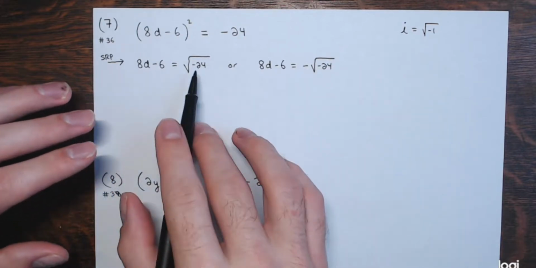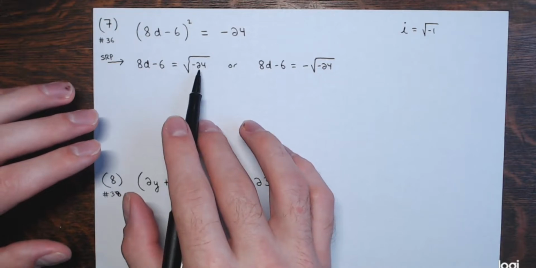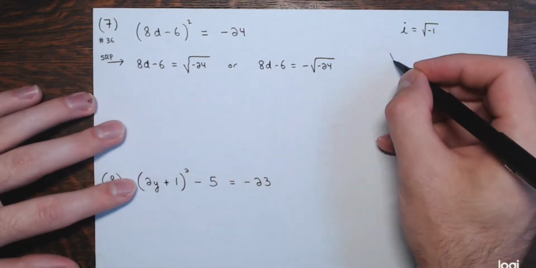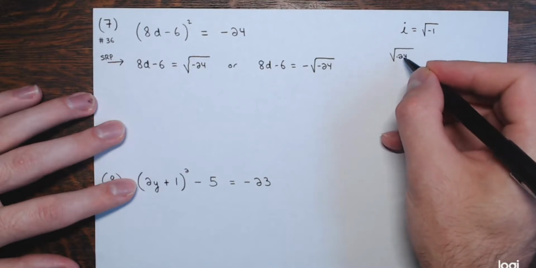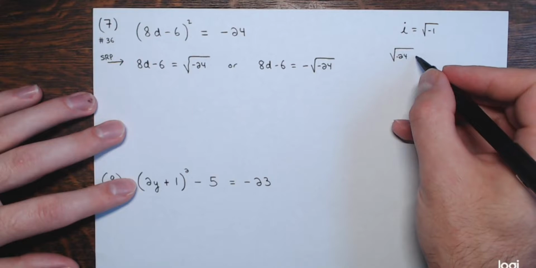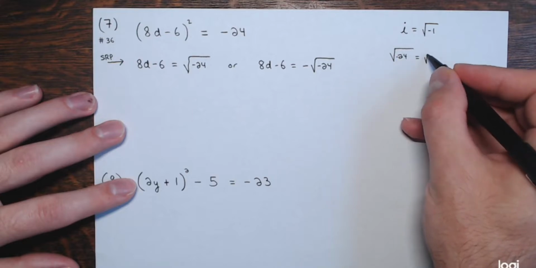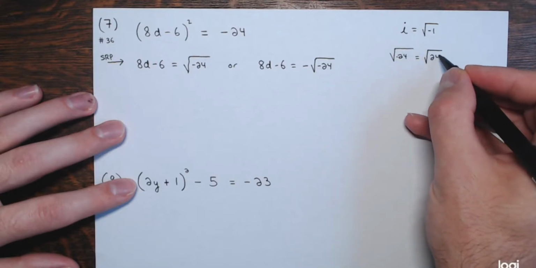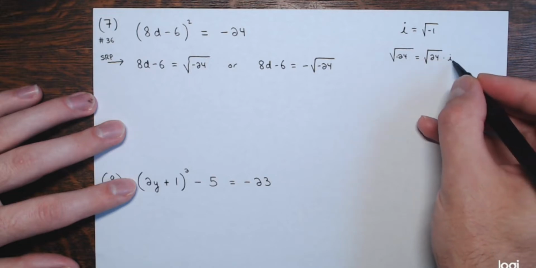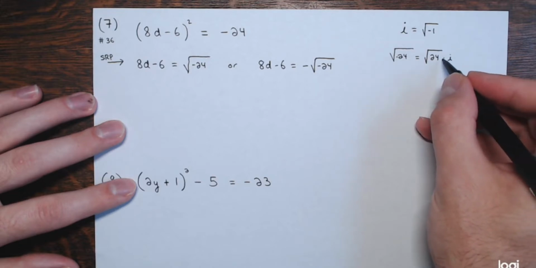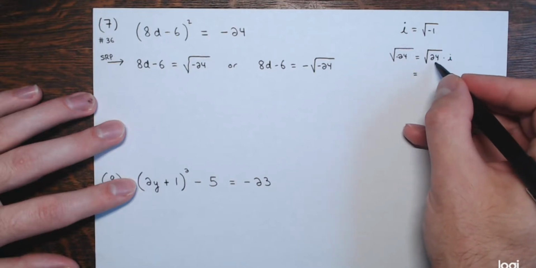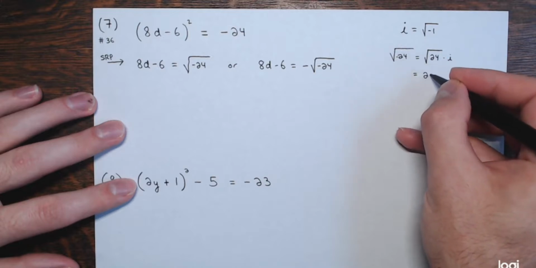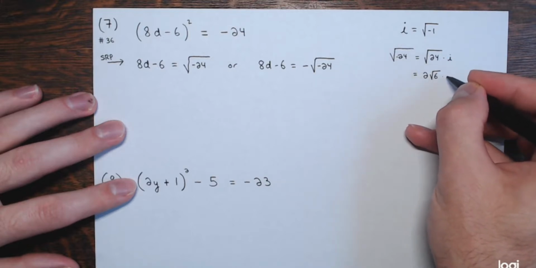And again, you see the square root of a negative number off to the side here. Remember, the square root of negative 24, I'm going to rewrite as the square root of positive 24 times i. Make sure that the i is not in the square root. And the square root of positive 24, that's 4 times 6. So that's 2 times the square root of 6 times i.